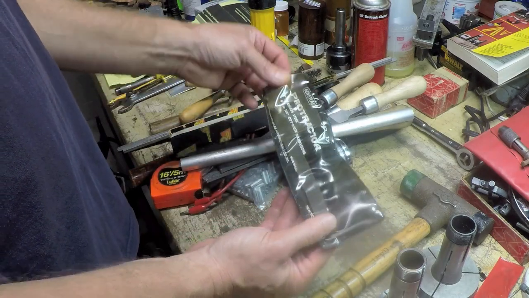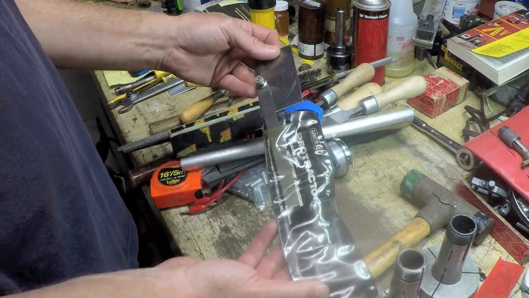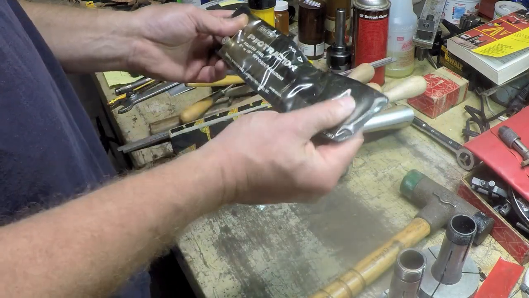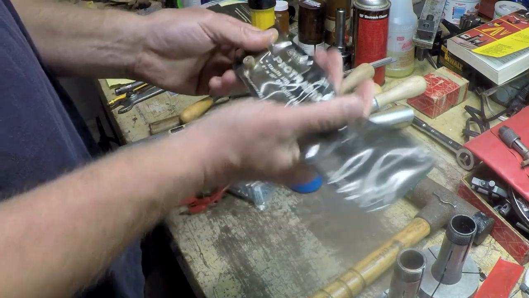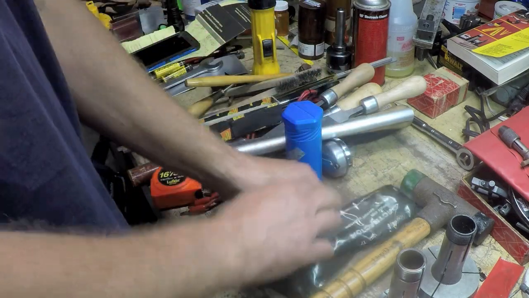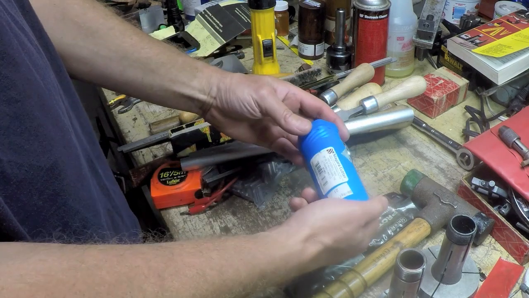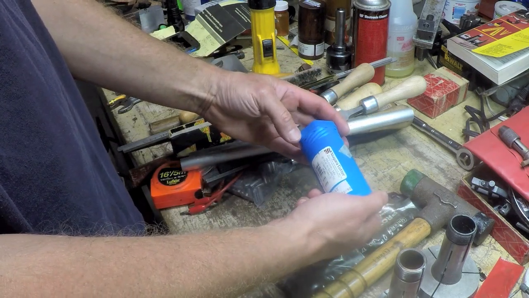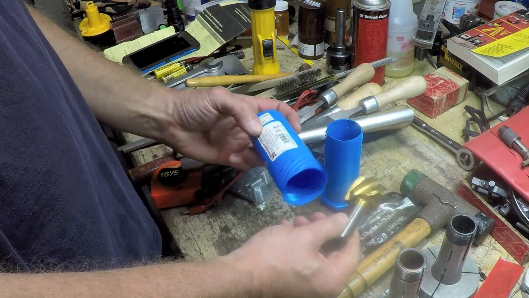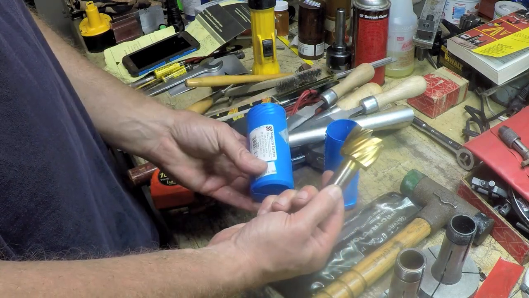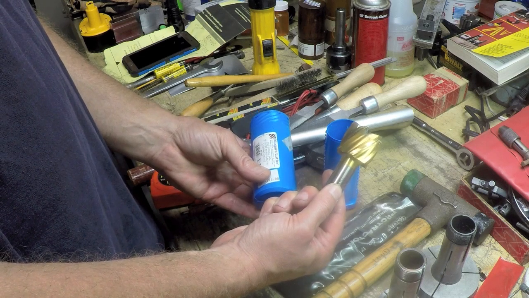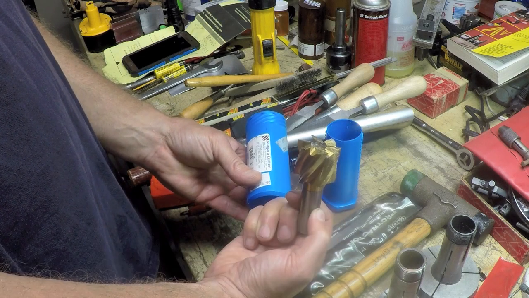General protractor. Number 17. I've had a few of these. This one has the original little plastic pouch. This says it's a Niagara cutter, high speed end mill. Yeah, I believe that's what it actually said it is. 1.5 by 3/4 by 1.25 by 3.5.